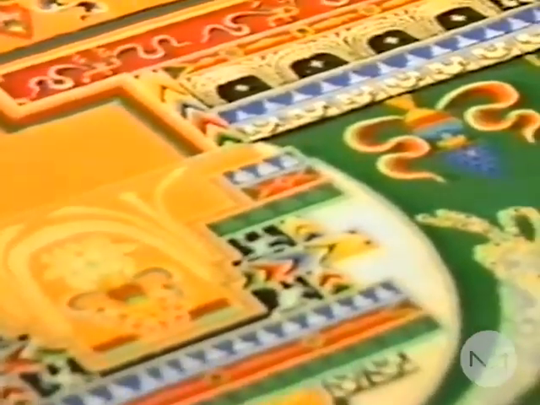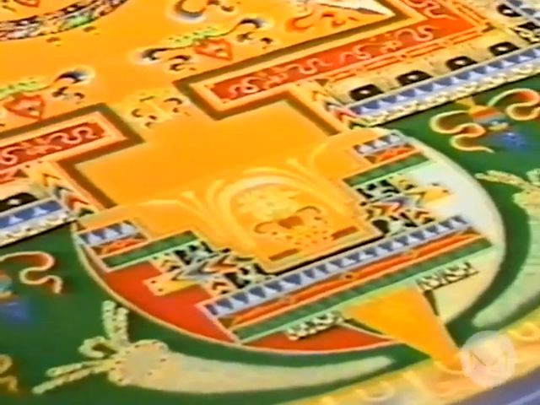Each doorway has what's called 2 of the 8 auspicious symbols. These 8 auspicious symbols are just signs that relate to different parts of Buddhist thought, but also whenever a high teacher comes, you make out, in chalk on the floor, a design of these 8 auspicious symbols. And in this case, there are 2 in each doorway.